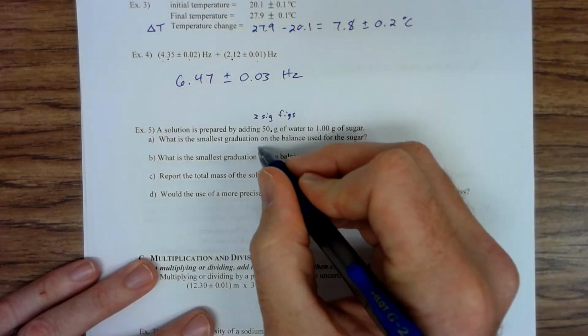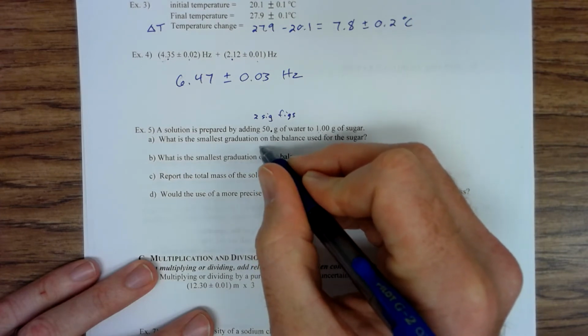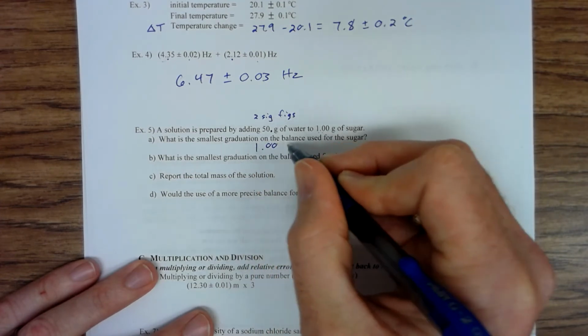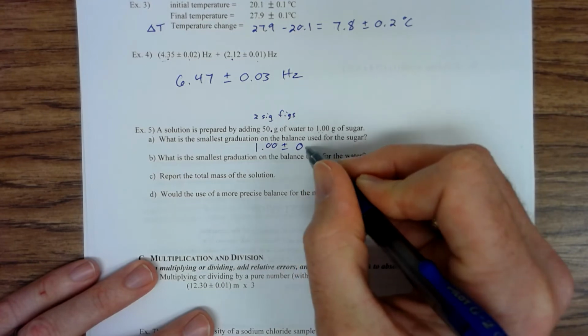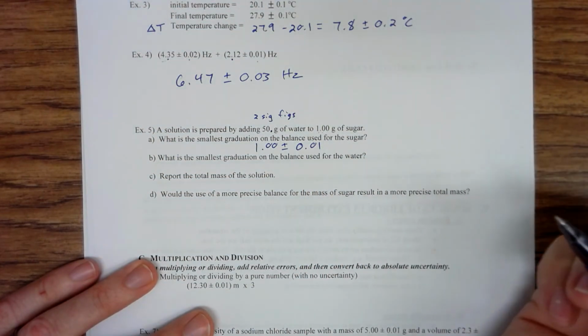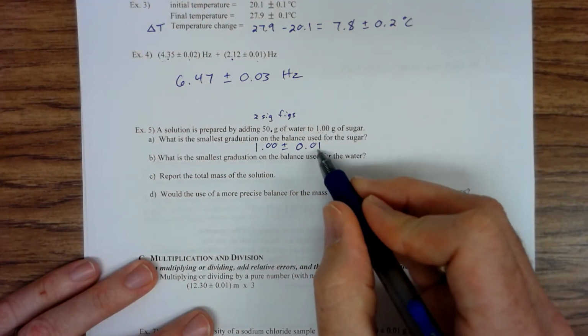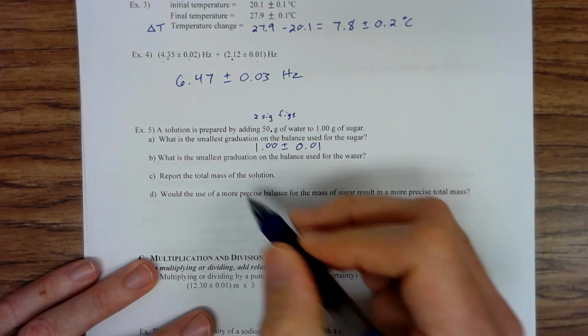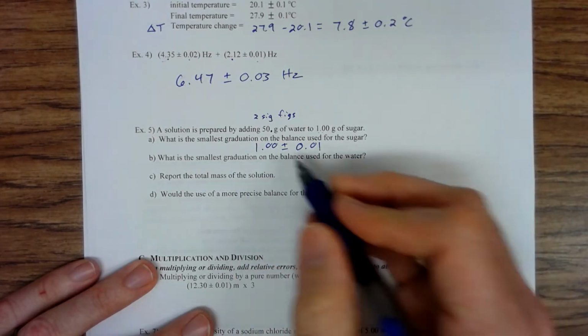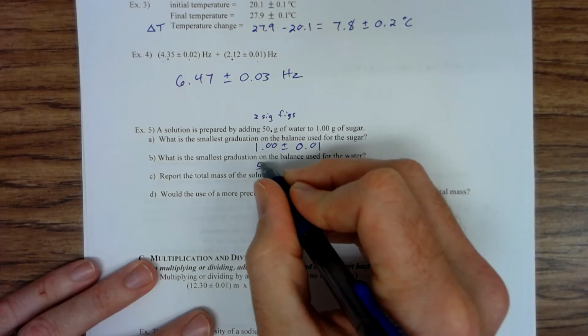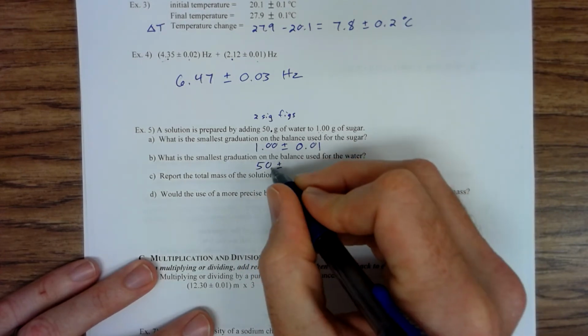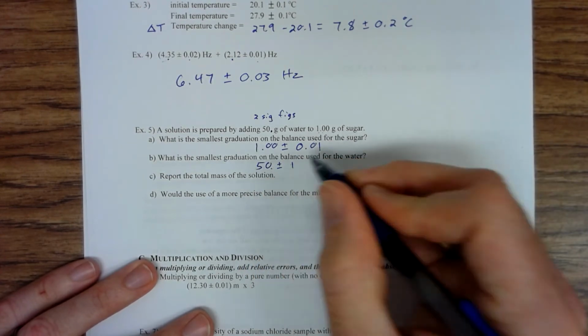What I'm really asking is, what is that uncertainty, right? So the smallest graduation was 0.01. And the smallest graduation used for the water was going to be 50 plus or minus 1.